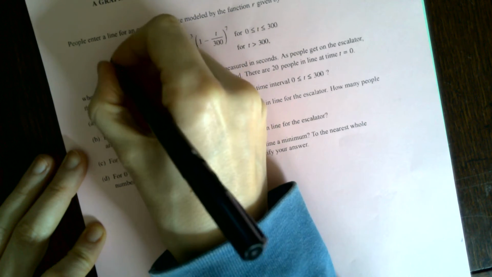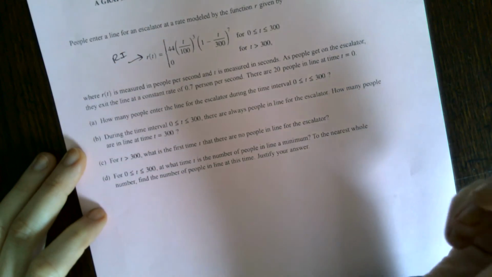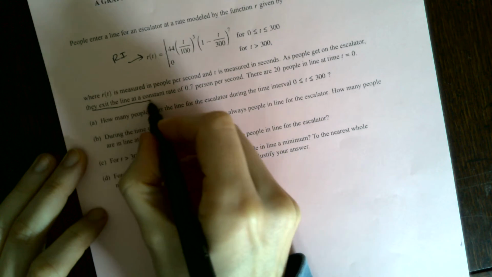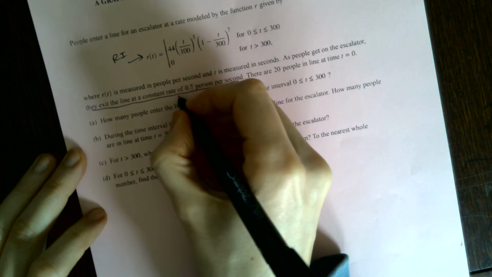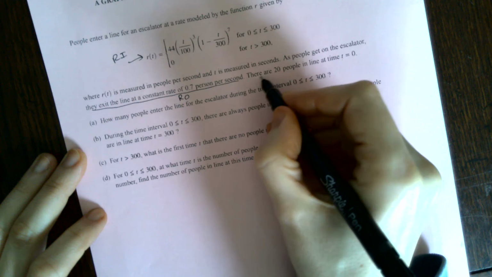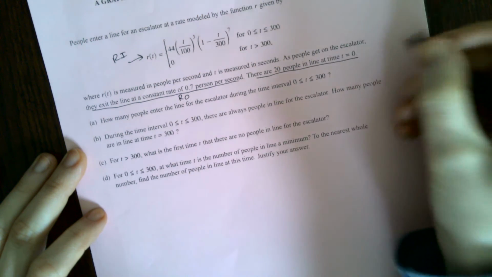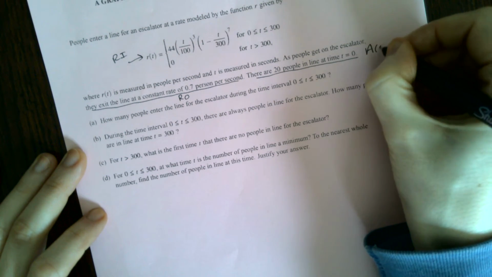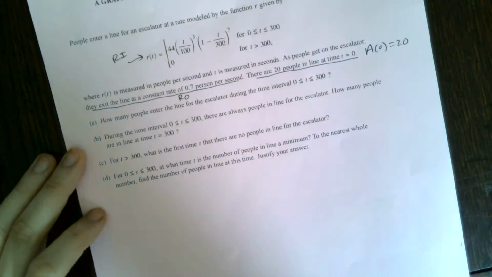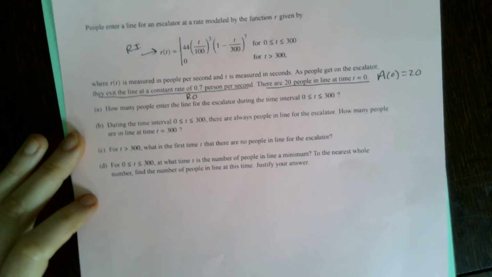Okay, so let's say, all right, so this is the rate in. They exit the line at a constant rate of this. That's the rate out. There are 20 people in line at time t equals 0. So the amount at time 0 is 20.